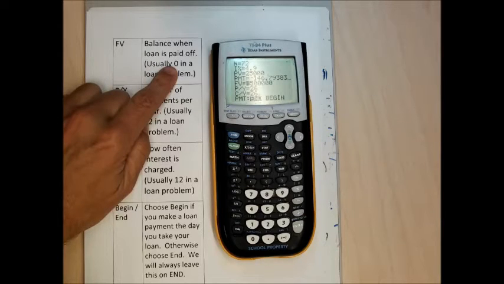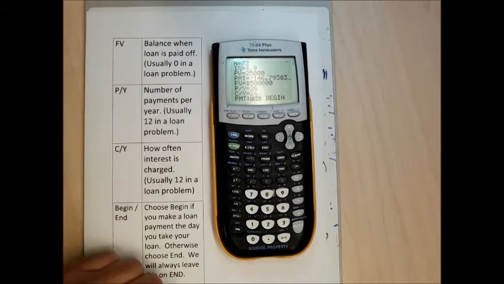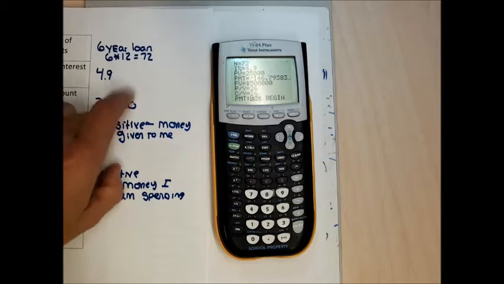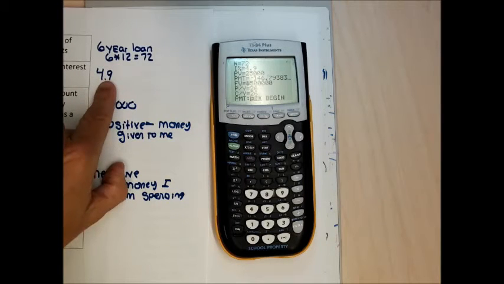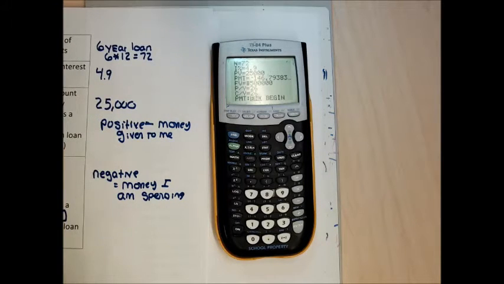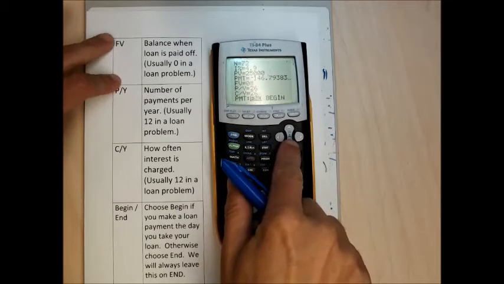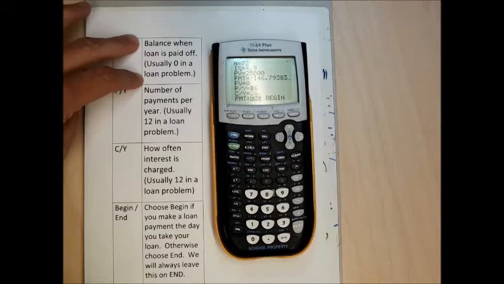If you were leasing a car and there was a residual value, it would go here. But for our car, if I'm trying to figure out if I'm borrowing $25,000 for a 6-year car loan and my interest rate is 4.9%, what my monthly payment would be, the future value I'd want to be 0, because when the loan is terminated, I want my loan to be paid off. So the FV stands for the future value, and for loan problems, it's usually 0 for the future value.